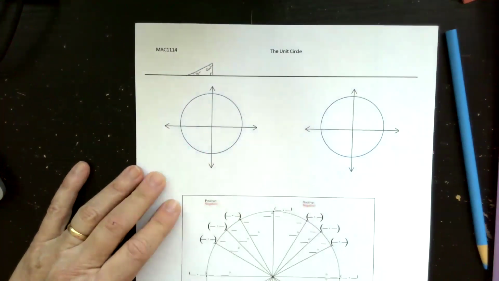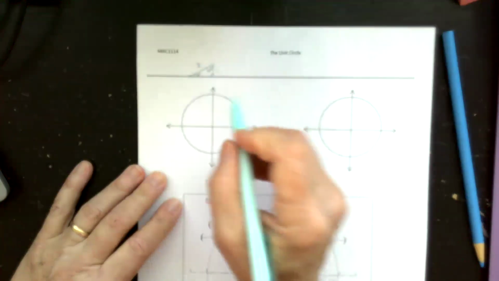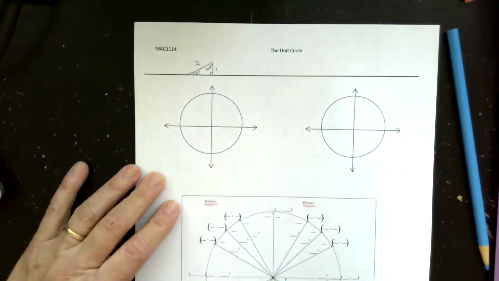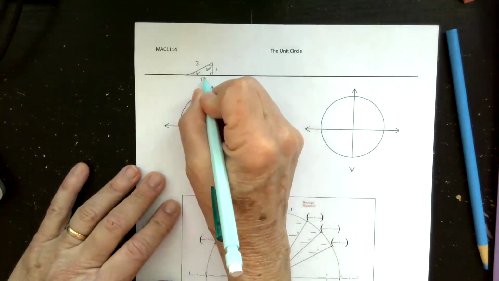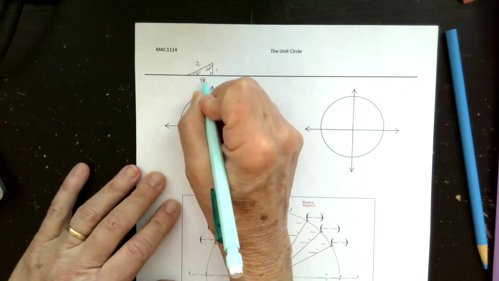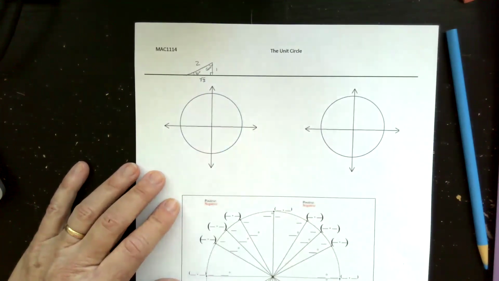I know that the sine of 30 is 1/2, opposite over hypotenuse. And I can use the Pythagorean theorem, a squared plus b squared equals c squared, to figure out that this side is square root of 3. So then I know everything there is to know about my 30, 60, 90.